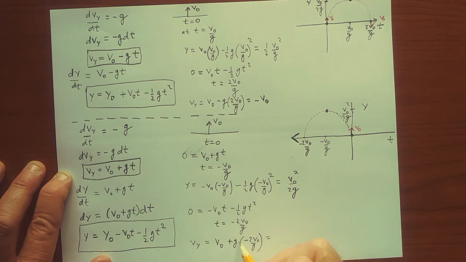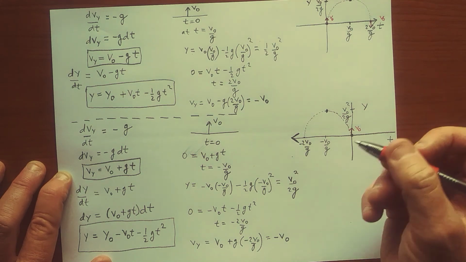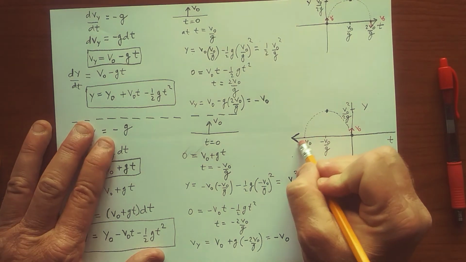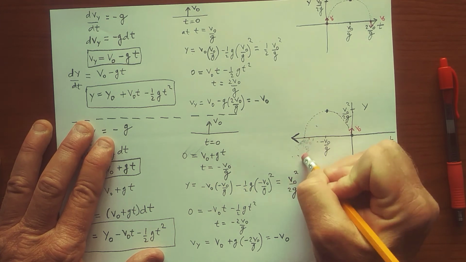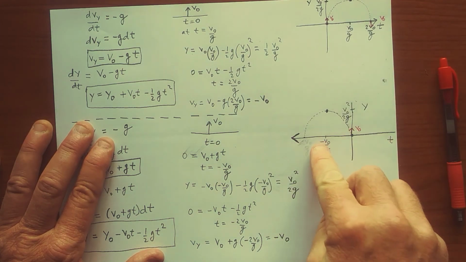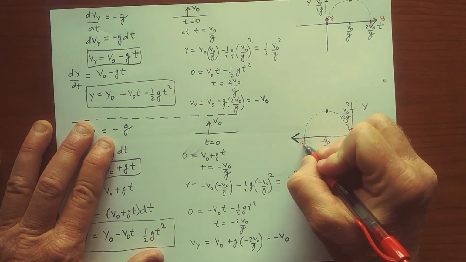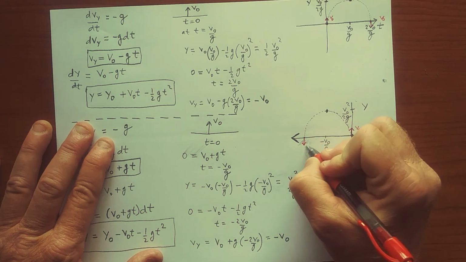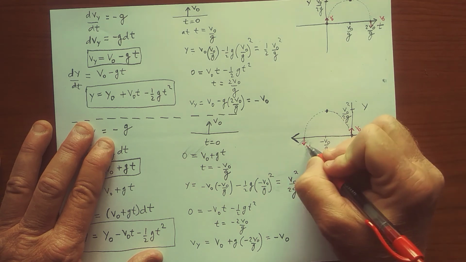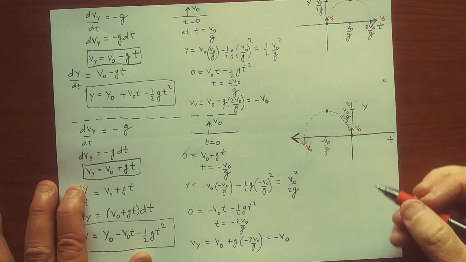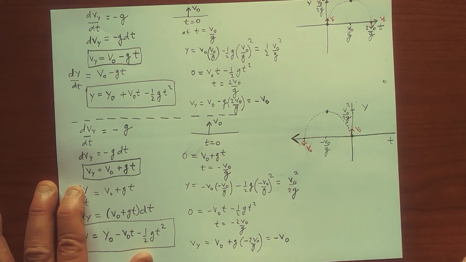The g's cancel, minus 2 v naught. In fact, we get minus v naught. So if we draw in red, I'm going to end up writing on top of this. Let me just erase this. This is the time. It's just twice that. The vy component is, as expected, the same length but opposite direction.